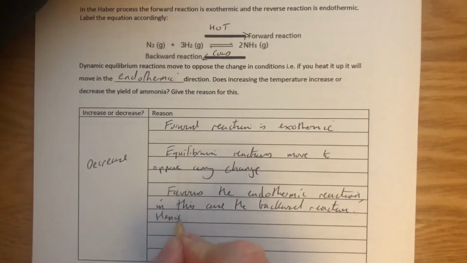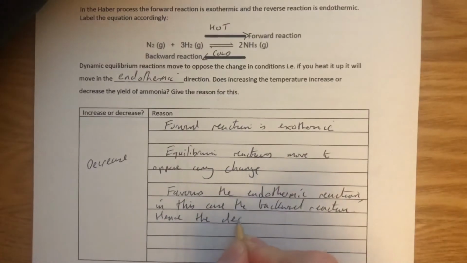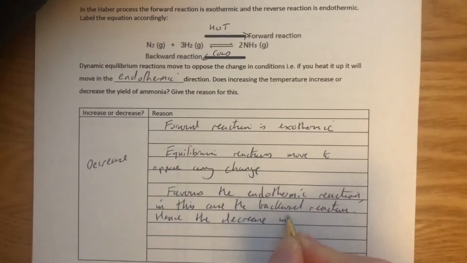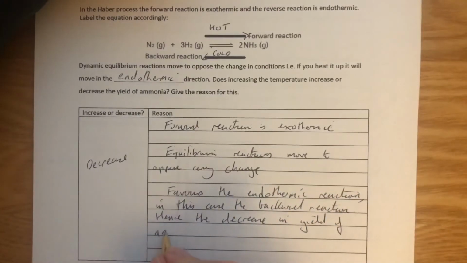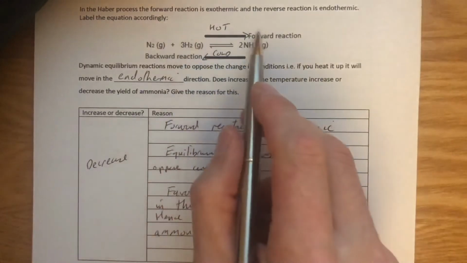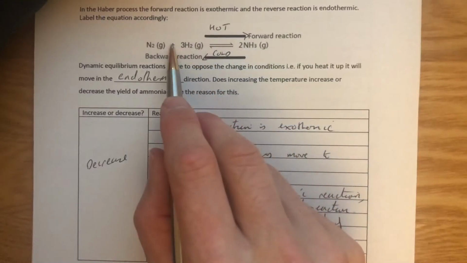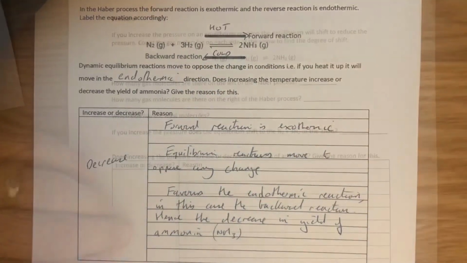Hence, the decrease in yield of ammonia. Ammonia, of course, was the NH3. So, increasing the temperature reduces the yield of ammonia, and that's what we've said in this box here.